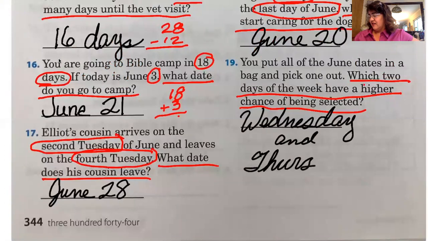Very good. All right, second graders, if you are confused at all, set your math to the side and we'll talk about it when we talk.